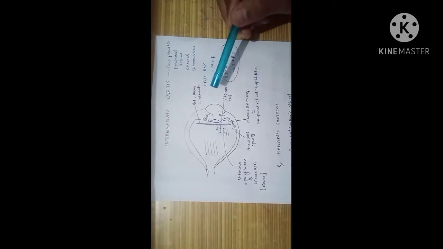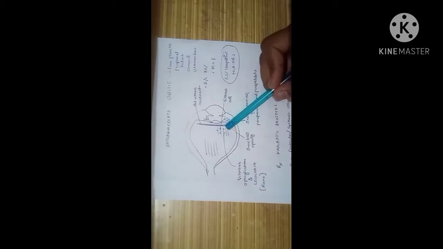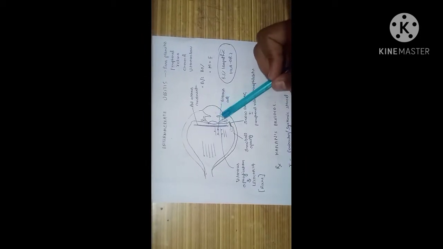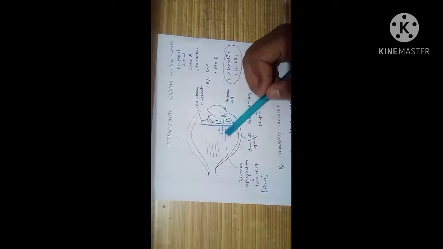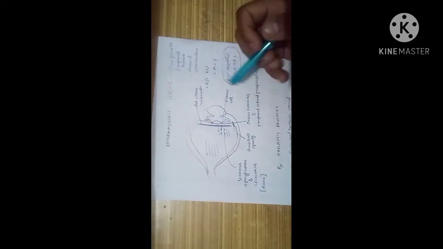Now, about the symptoms, we need to understand that most of the cases, if they have only intermediate uveitis, these will be asymptomatic. But in cases if these have an anterior spill of inflammation that leads to anterior uveitis, that will lead to pain, redness, and other symptoms. Otherwise, mainly the intermediate uveitis is asymptomatic.